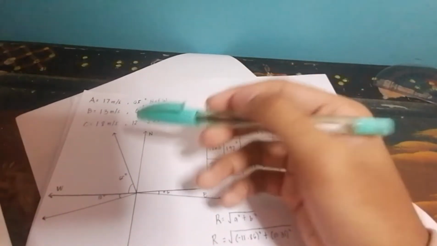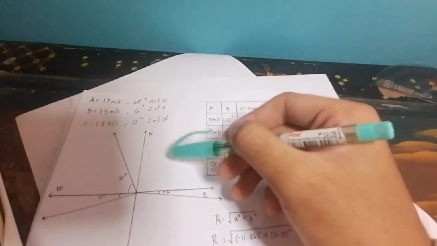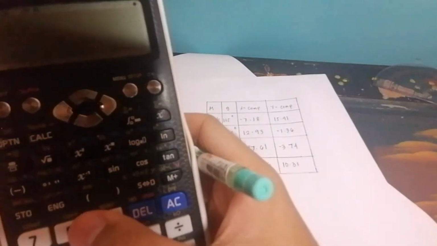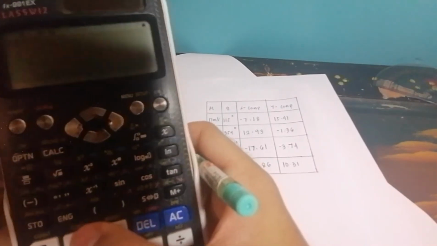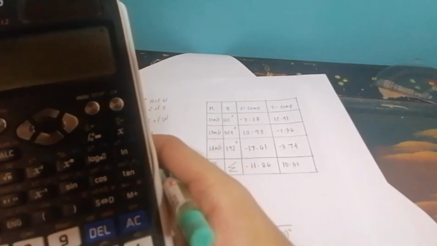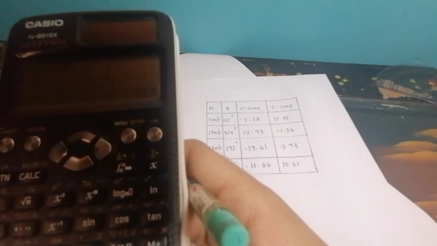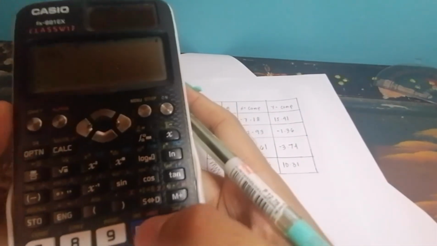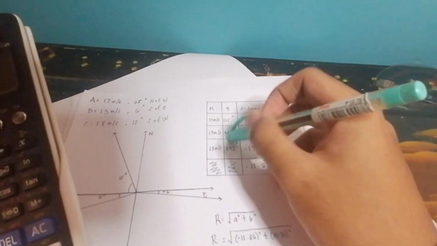The first vector is 65 degrees north of west. Because it is north of west, we're just going to subtract it from 180 degrees. So, 180 minus 65 equals 115 degrees. The second one is 6 degrees south of east. Because it is south of east, we're going to subtract it from 360. So, 360 minus 6 degrees equals 354 degrees.